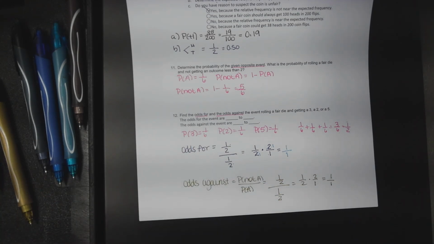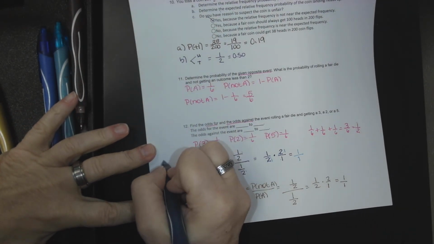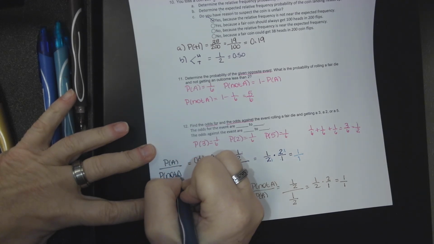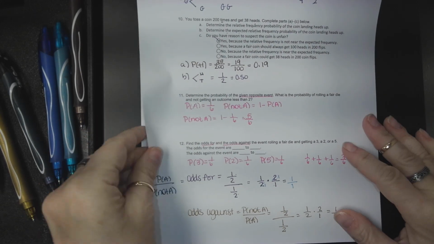Because odds for, I probably should have written that. Odds for is PA over P not A. Sorry. When they look exactly the same, it's kind of hard to tell what I did. You know. Okay.